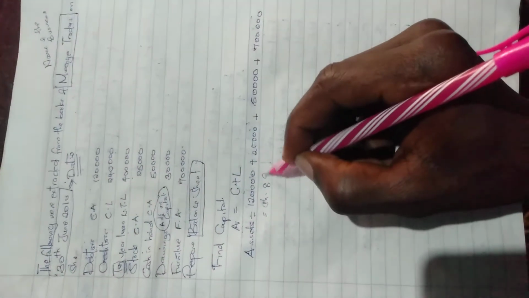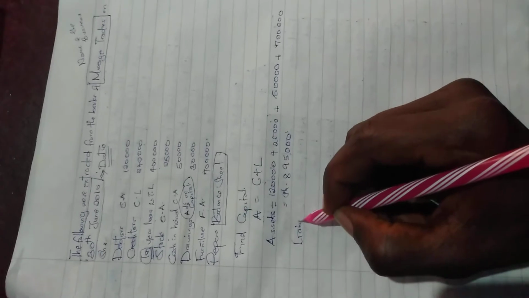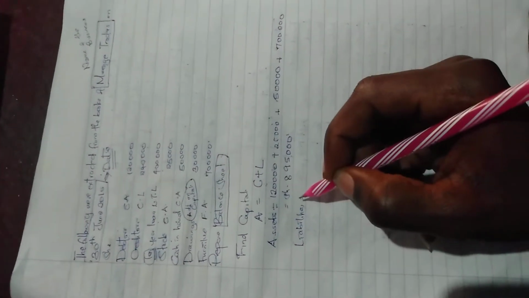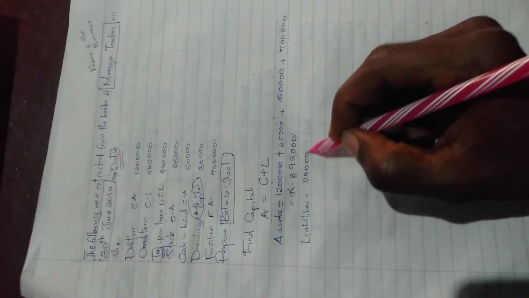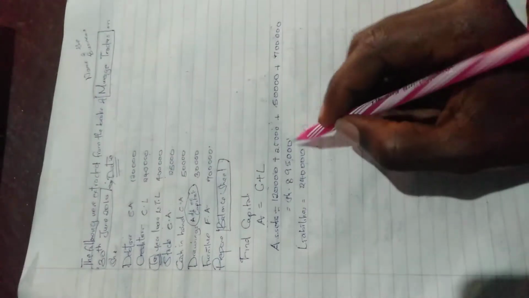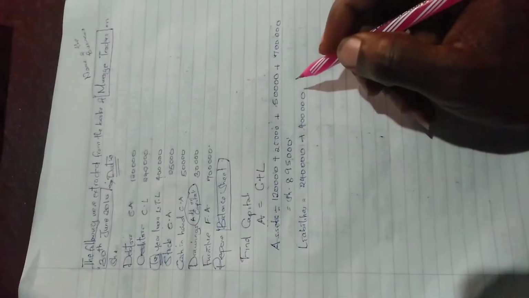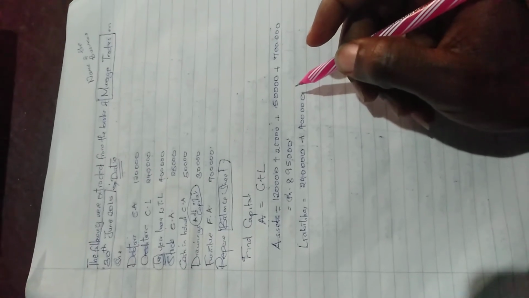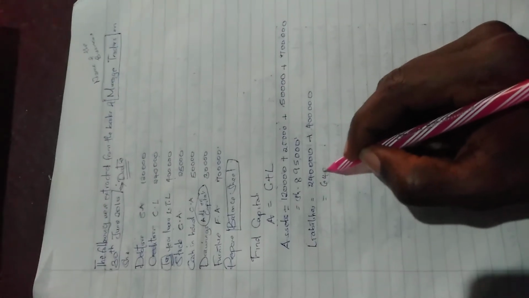When you get the total of this, you get 895,000 shillings for assets. Then you have liabilities. You have creditors there, 240,000. Then you add the 10-year loan, long-term liabilities, 400,000. Those are the only liabilities you have. So this should give you 640,000.